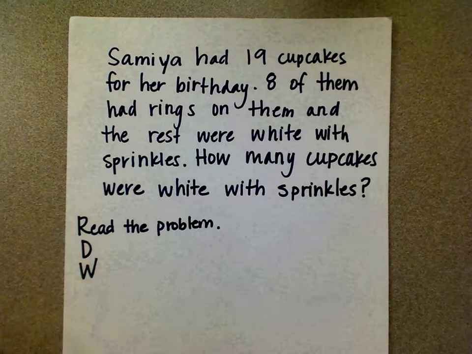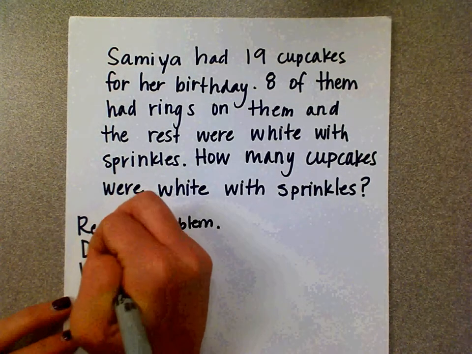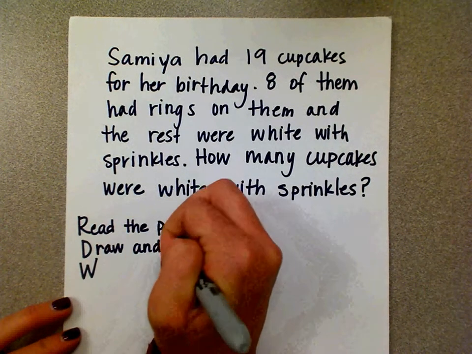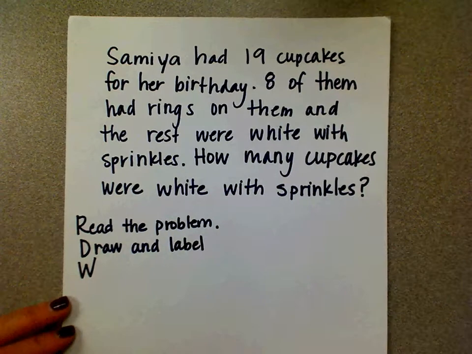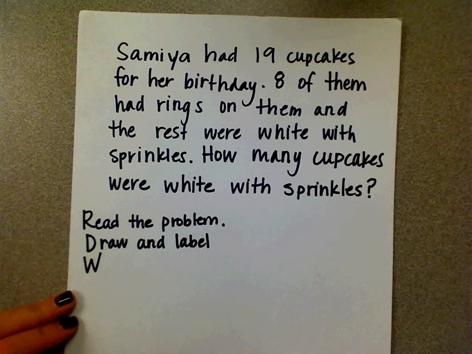Who can tell me what the D stands for? Yeah, it stands for draw and label. This, scholars, is going to help us to stay organized so that we can draw a picture and label it after we know everything that's happening in the problem.